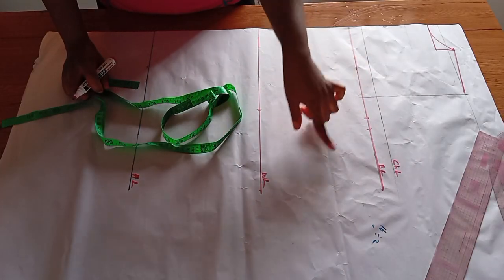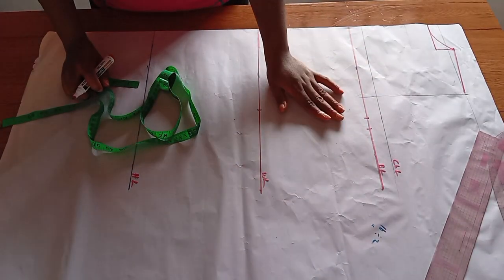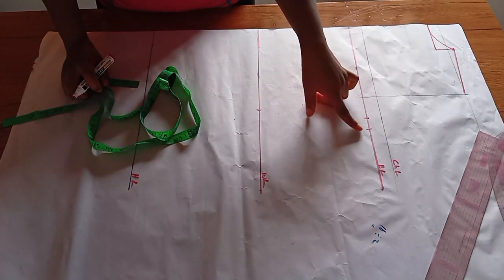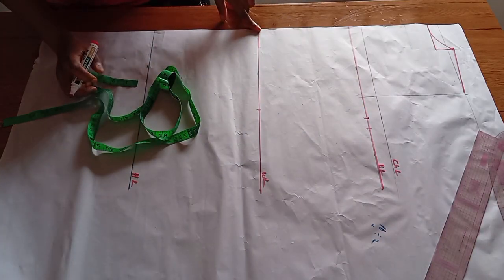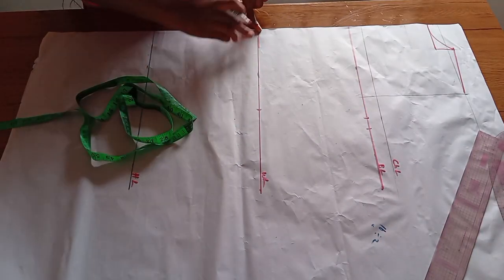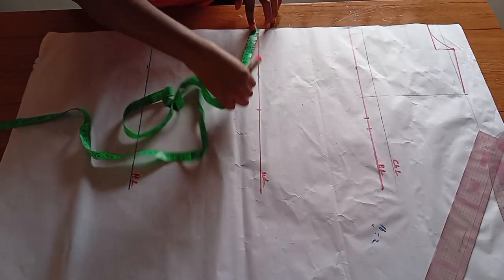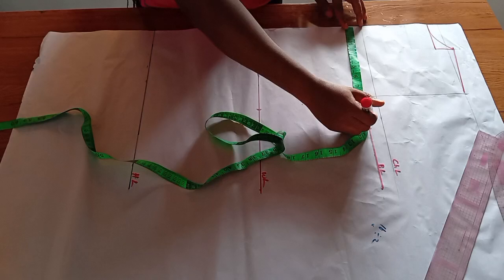You divide all your measurements, all your round circumferences, by 4. So my round bust, 40 divided by 4, will give me 10. Then after that, it comes to the waist. My round waist is 36. 36 divided by 4 will give me 9 inches. And this is what I marked here: I marked 9 inches here, and I marked 10 inches here.